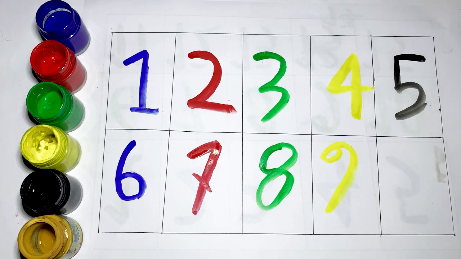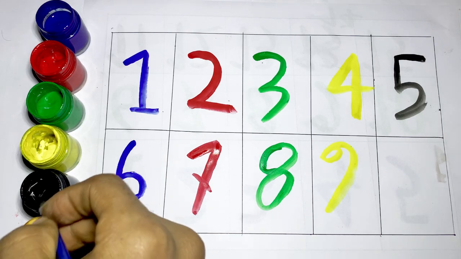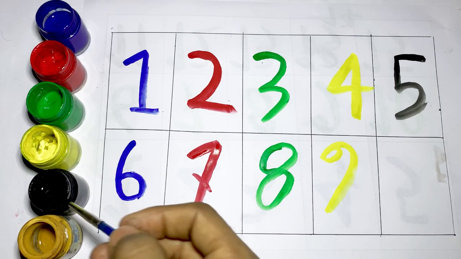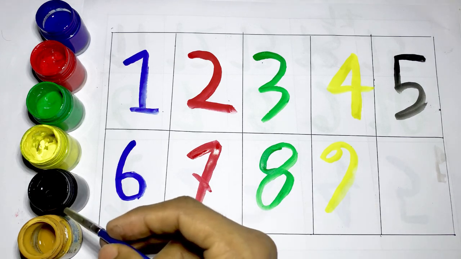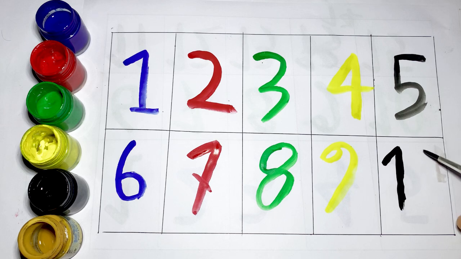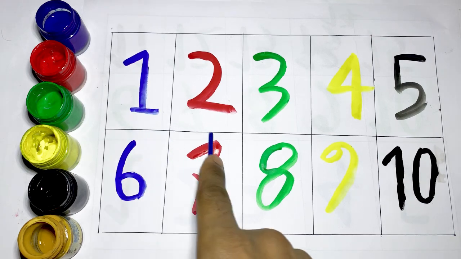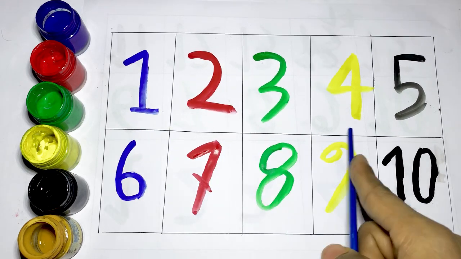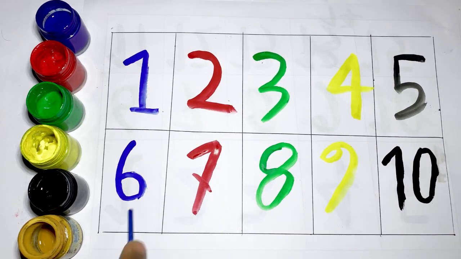N-I-N-E, 9. Kids, now 10. The number 10, and use black color. T-E-N, 10. Kids, today we drew 1, 2, 3, 4, 5, 6, 7, 8, 9, 10.